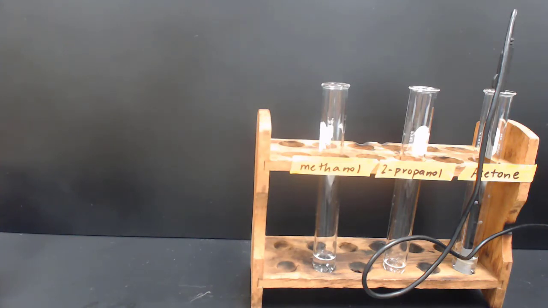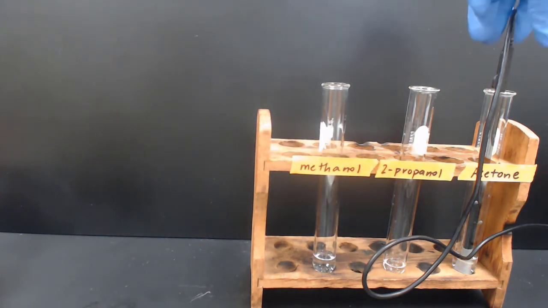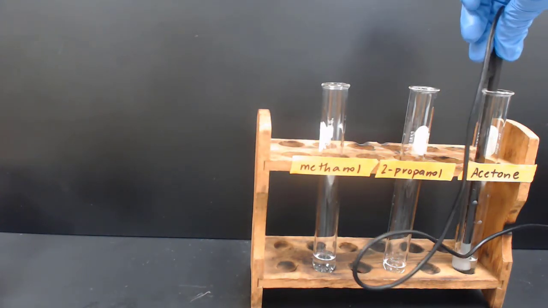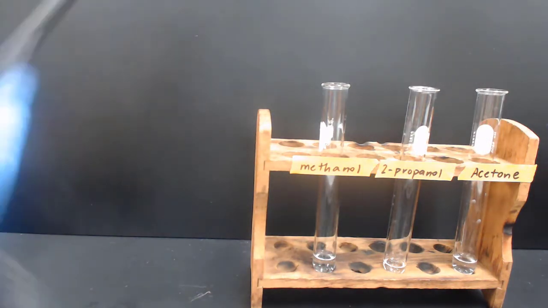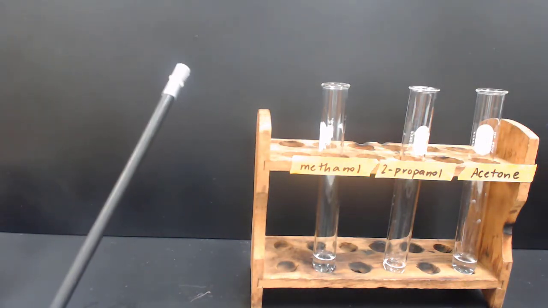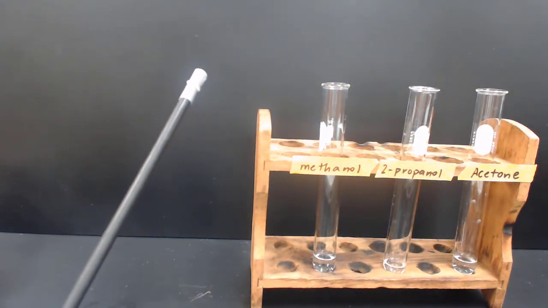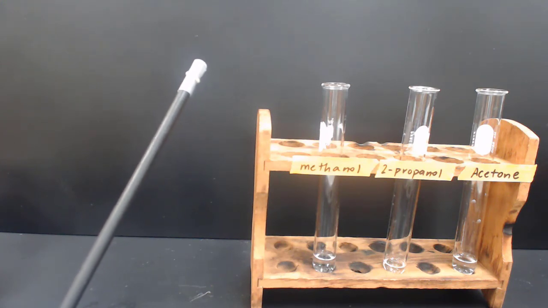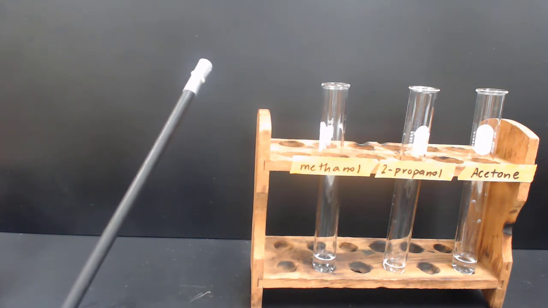Here we'll do our last example with acetone. We'll start the graph, get a plateau while it's in solution, and then we'll take it out and allow it to evaporate. We'll hold it until we get a minimum temperature plateau.